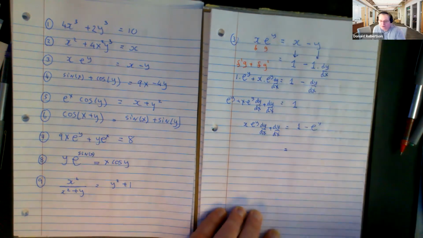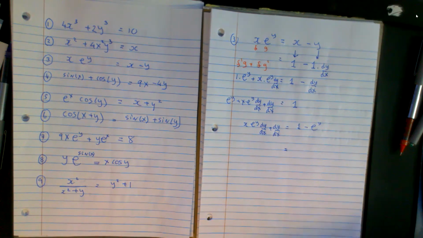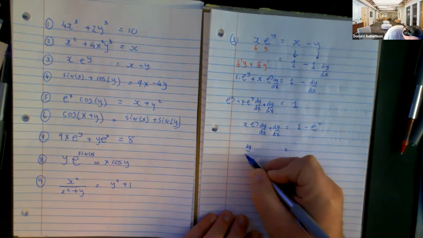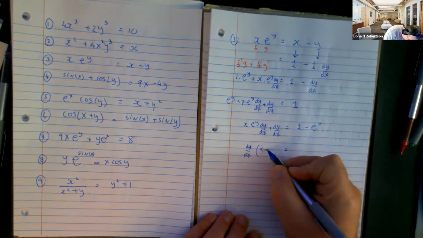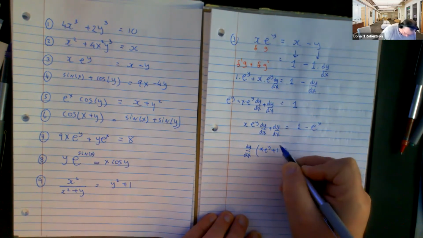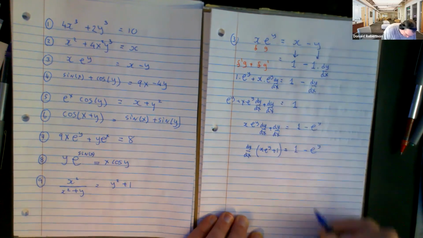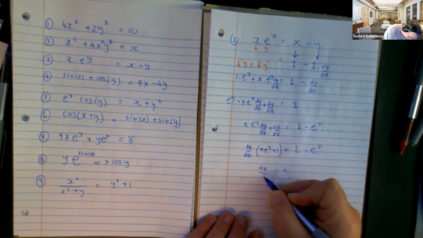Anyone have any idea what the next step is? Because it's actually pretty typical. You'll do this quite a few times. Factor out the dy by dx. That's exactly what we do. You nailed it. And that leaves me with what? x e to the y plus 1. Well, this is it.